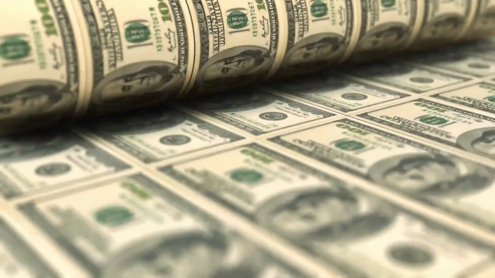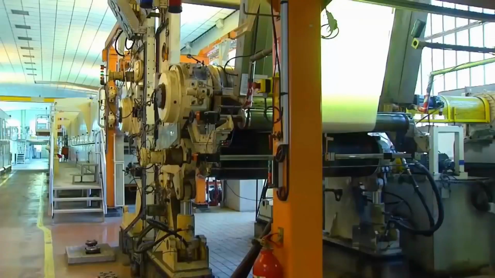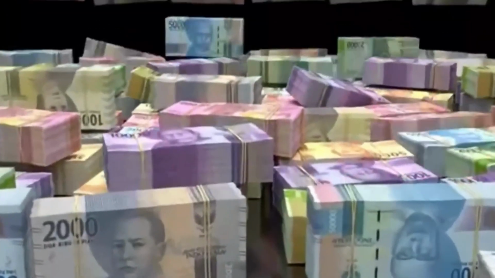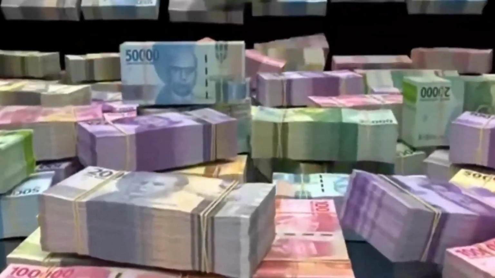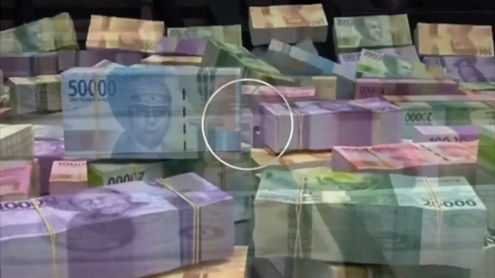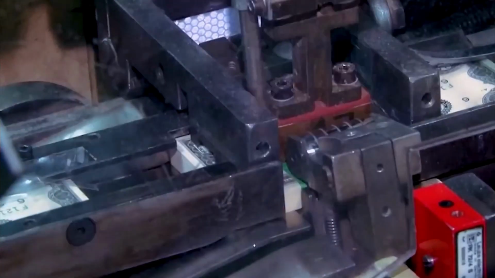Whether you're curious about how the intricate designs come to life, how the security features are embedded, or how the bills are prepared for circulation, this video will give you a deep dive into the fascinating process behind the creation of money.